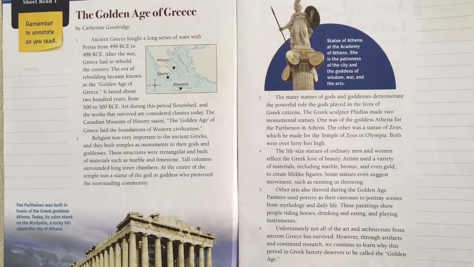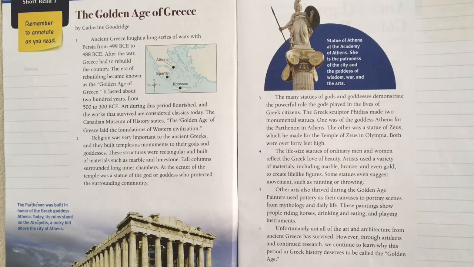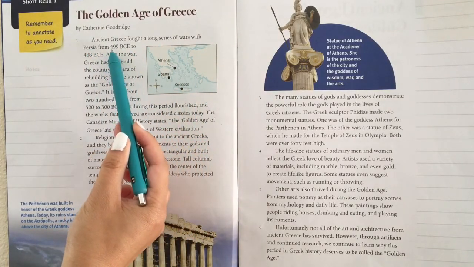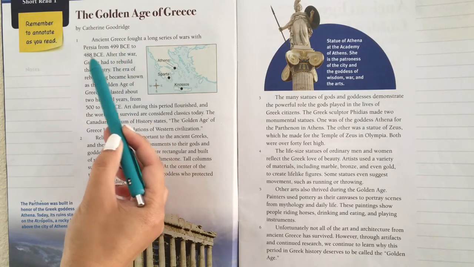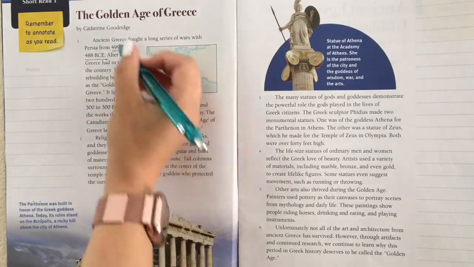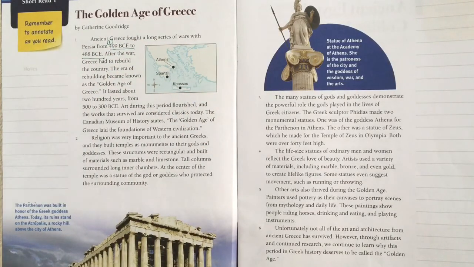So let's start reading. The Golden Age of Greece by Catherine Goodridge. Ancient Greece fought a long series of wars with Persia from 499 BCE to 488 BCE. So this is a time, so I'm going to put a 1 there. After the war, Greece had to rebuild the country. The era of rebuilding became known as the Golden Age of Greece.